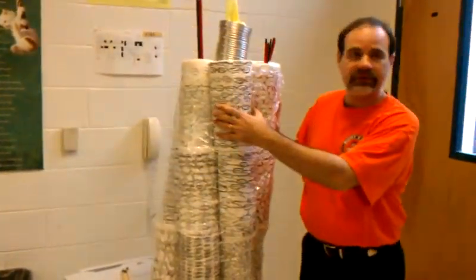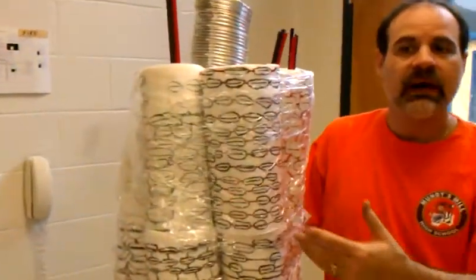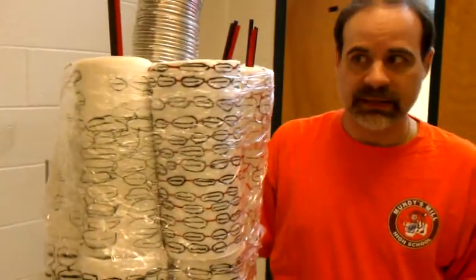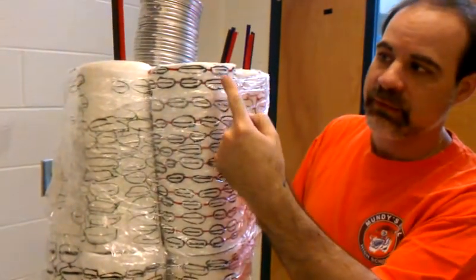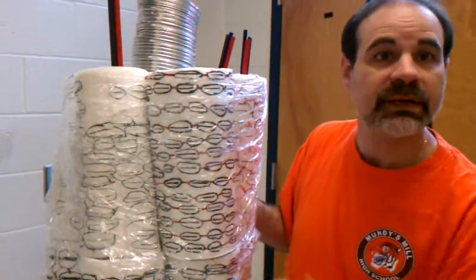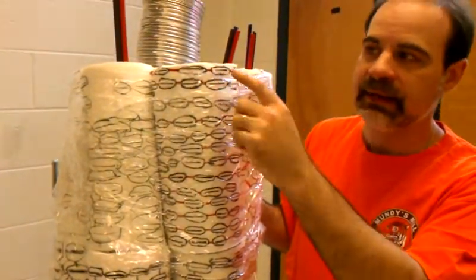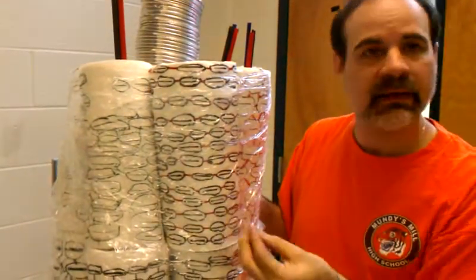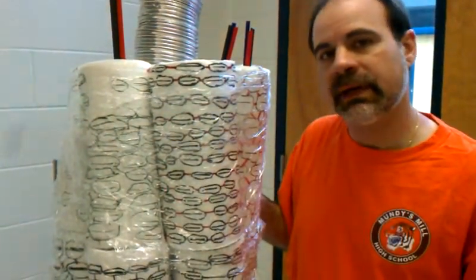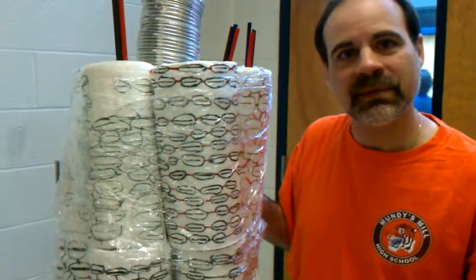What each one of these individual paper towels represents is how all of the bone cells are organized. Each line represents a bone cell. Bone cells are called osteocytes. Each osteocyte can't bump up against the bone. The paper towel itself is bone. It can't bump up against the bone because if it does, it'll damage the cell.